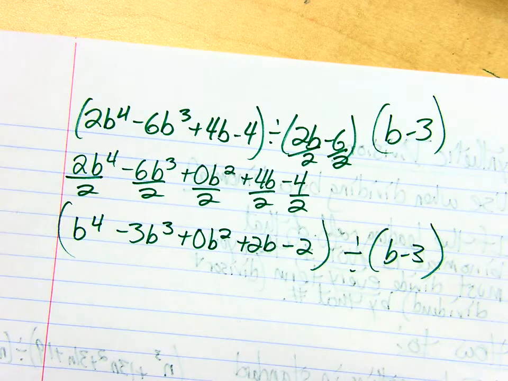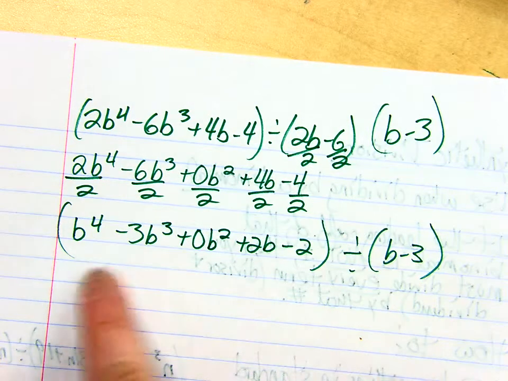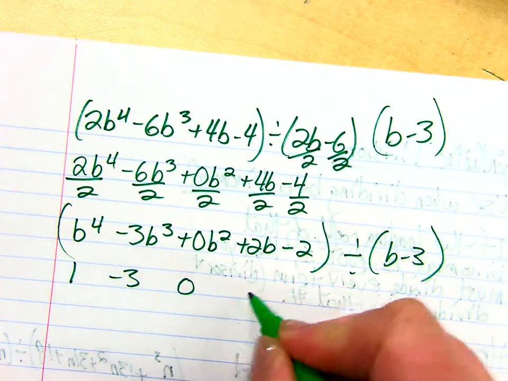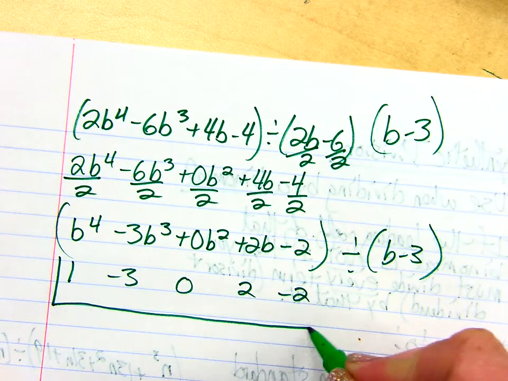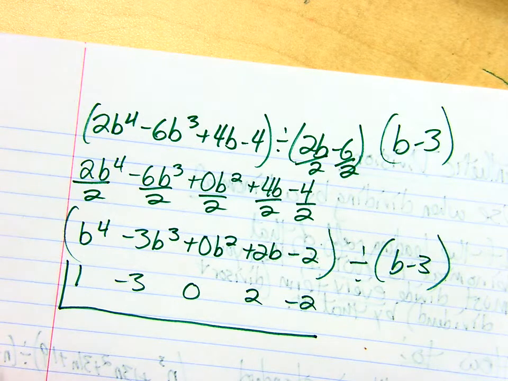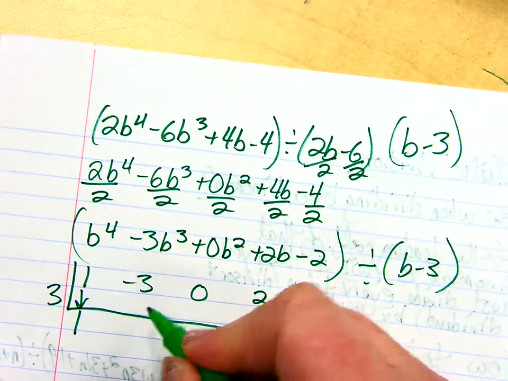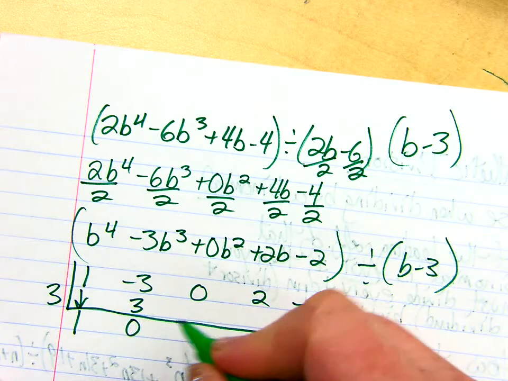Does that make sense? Is that okay? So everybody gets divided by whatever that leading coefficient is, and I had a 0 placeholder, so I need to put it in. Now I'm going to proceed like I normally do, because now a is 1, I'm in standard form, I'm good to go. 1, negative 3, 0, 2, negative 2. And we will plug in a what? Positive 3. And we'll just go through our motions. It's okay if I get some zeros down here. It's not a big deal.